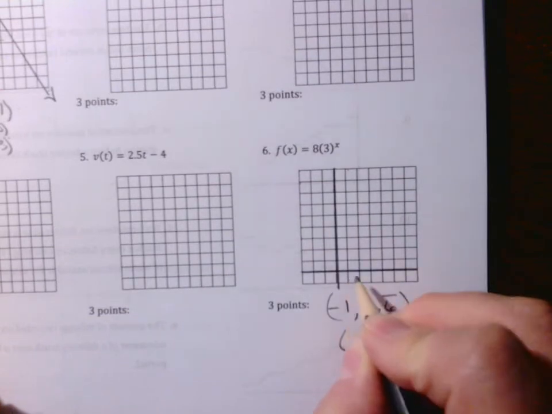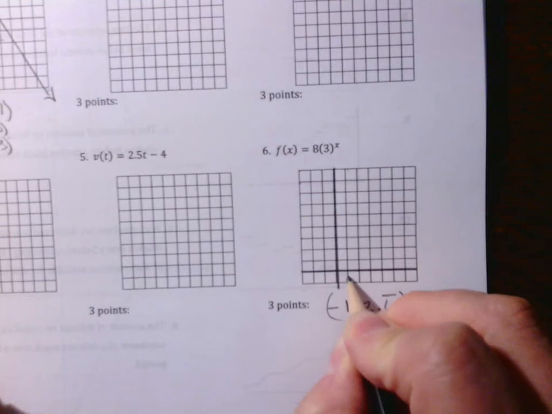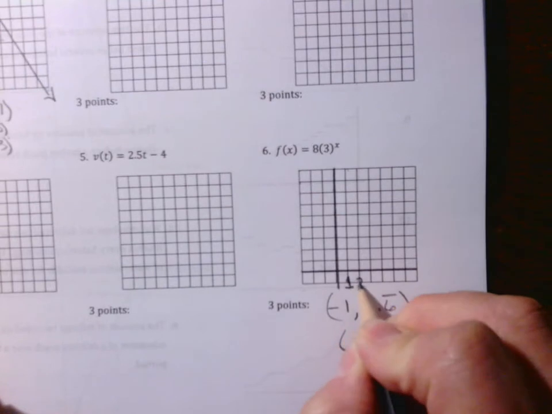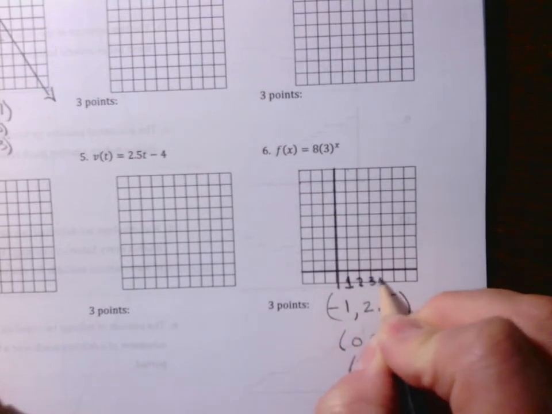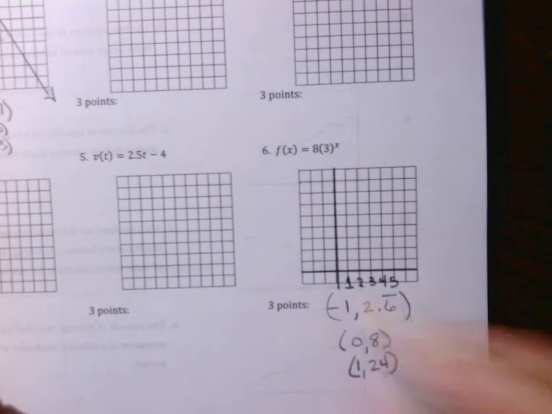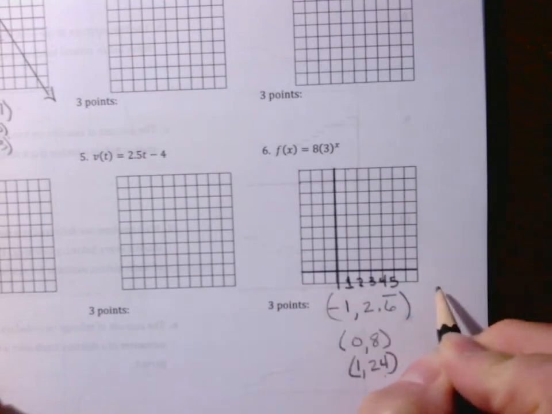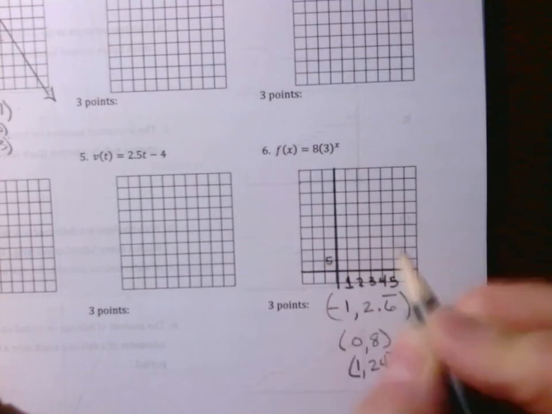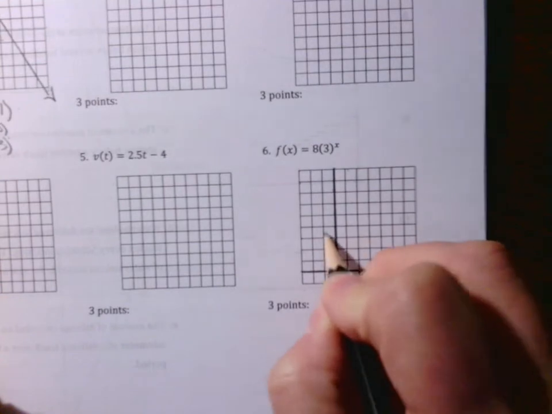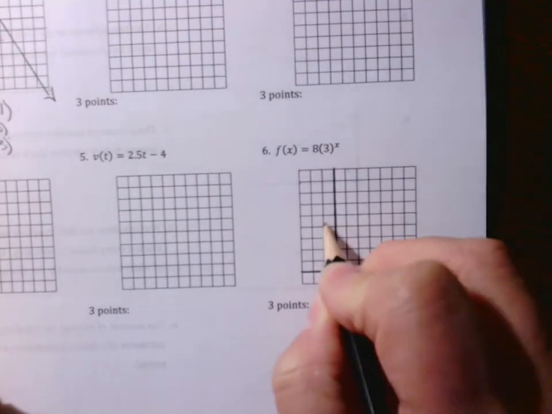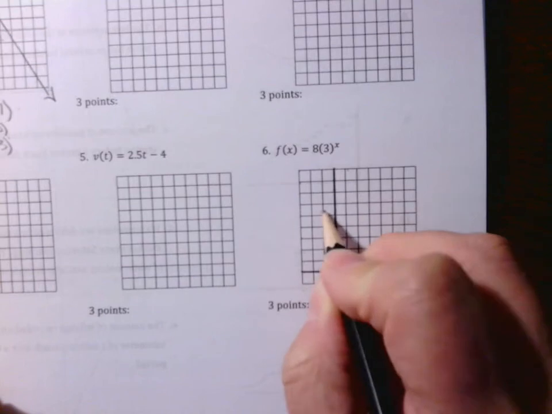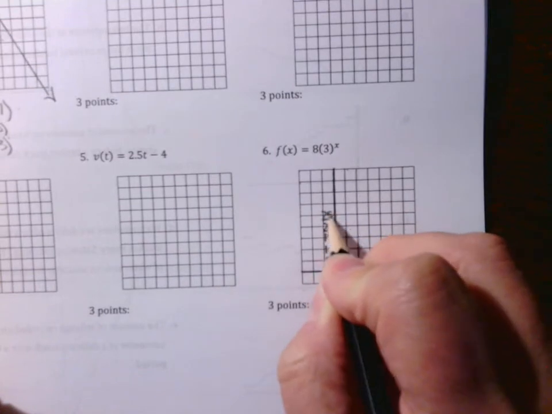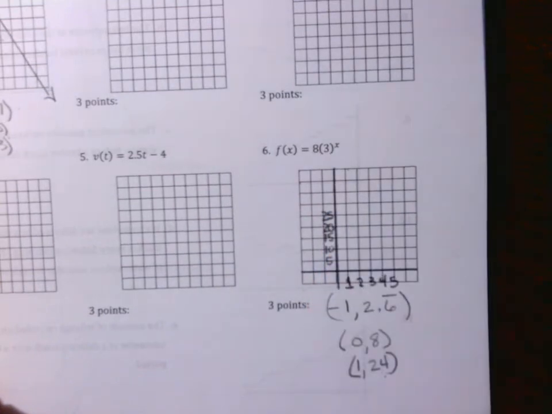I'm going to have a different scale on the x-axis than I do on the y-axis. I'm going to do 1, 2, 3, 4, 5 on my x-axis, and on my y-axis I'm going to do 5, 10. Sorry about that. That's Zuzu barking. That's the scale I'm going to choose on my y-axis. I'm counting up by 5s.